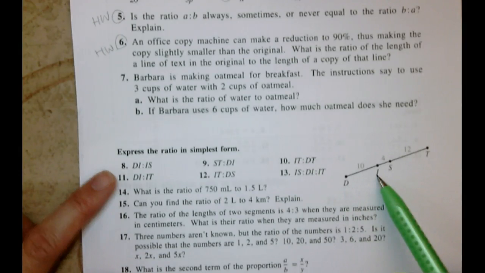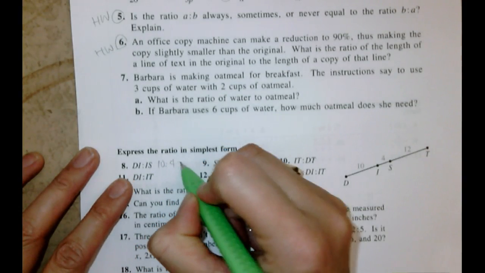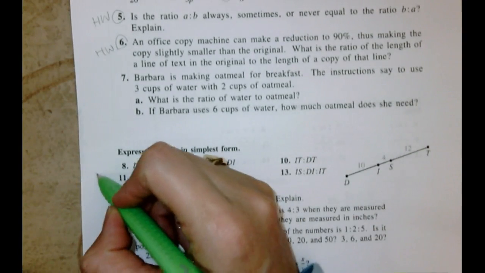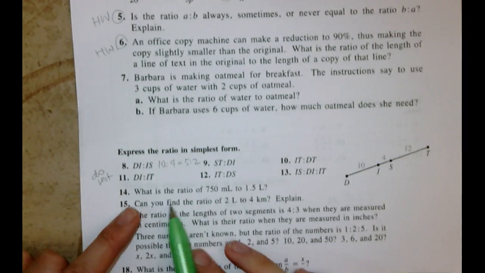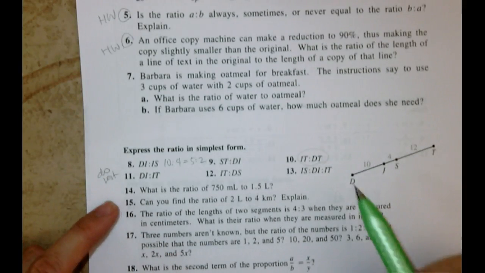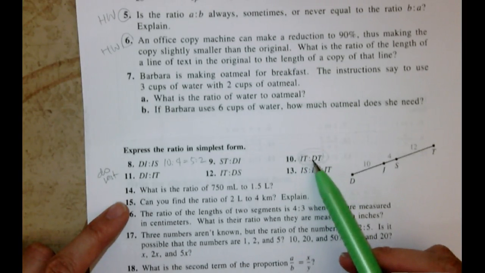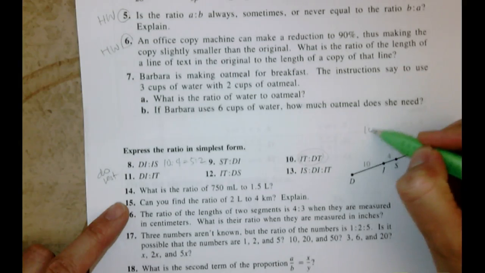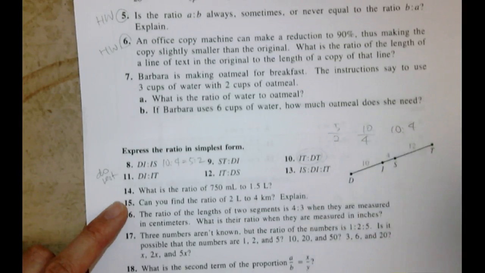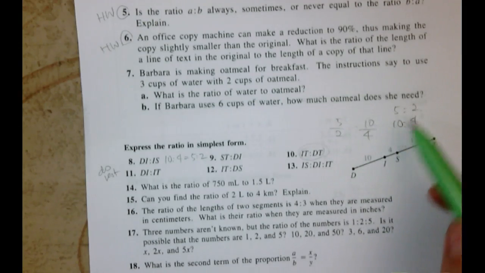All right, so DI is 10 and IS is 4. So 10 to 4 is 5 to 2. Okay. So do the rest. Okay, so a ratio can actually be in this format, something to something, or can be in fractions like 10 over 4, right? 10 to 4 and 10 over 4, or in this case, the ratio should be in the simplest form. So this should be 5 over 2, this should be 5 to 2. But these are both ratios, right?